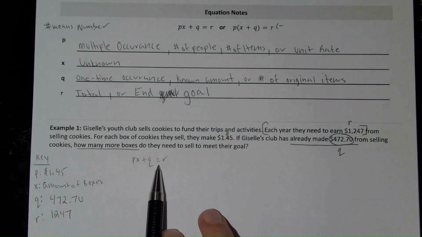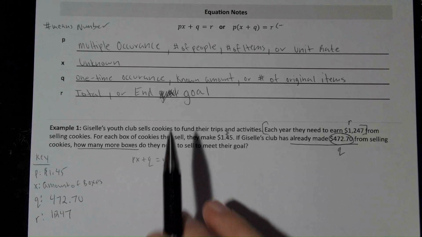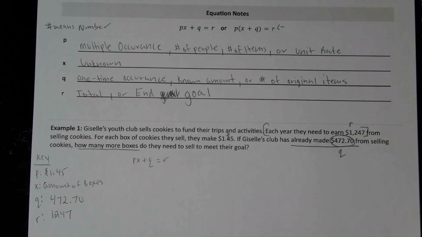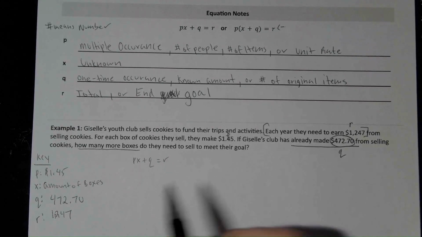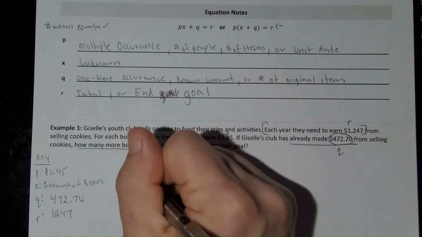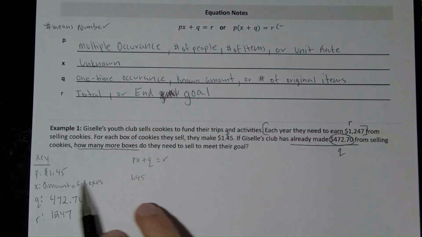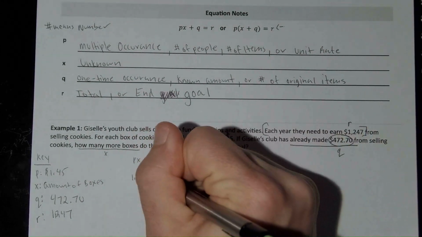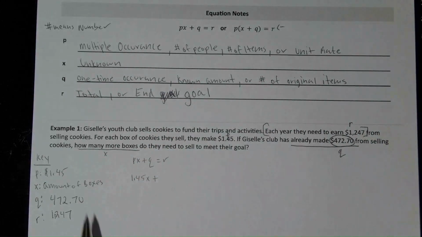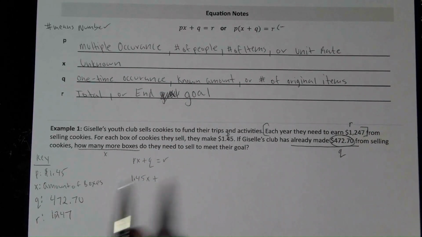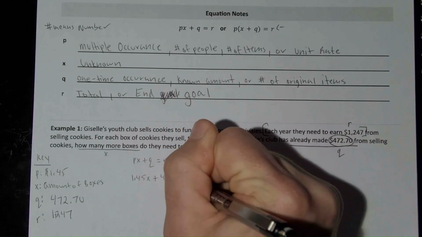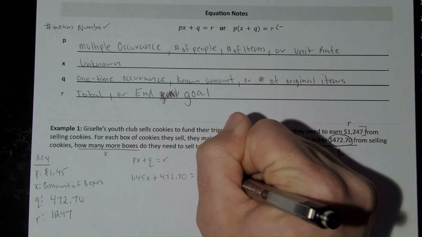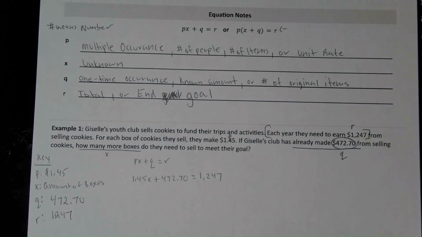And the keyword why this is an equation is because we want to know how many more boxes they need to sell to meet their goal. We want the exact number. And so we use an equation. And so I just substitute my numbers, right? $1.45 times the amount of boxes we need, because that's our unknown, so times X, plus our known amount, which is just $472.70, and that is equal to 1,247.